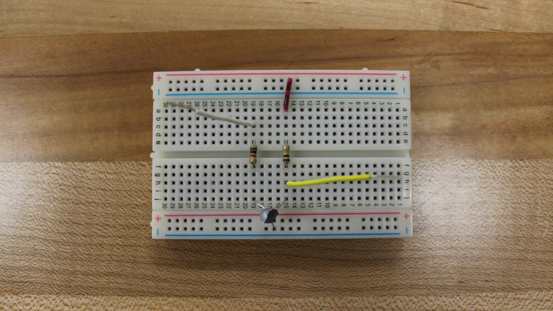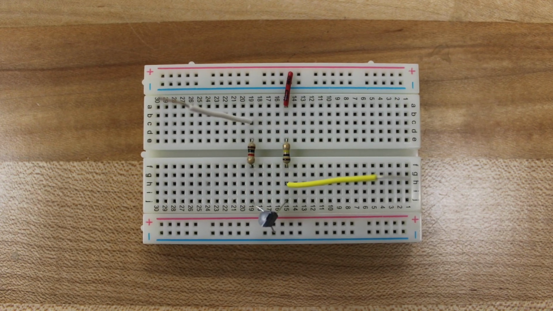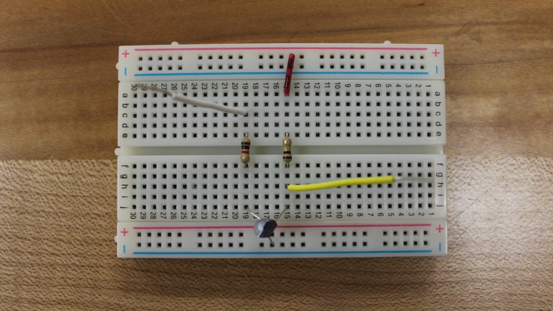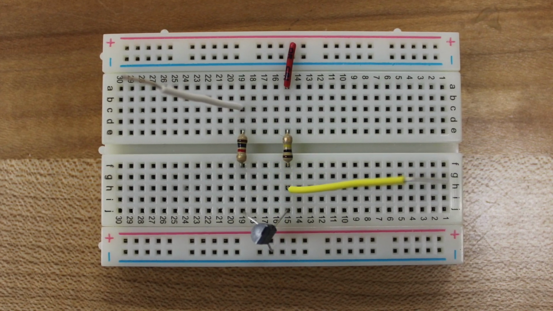For building this subsystem, the switch is an NPN transistor. The white line represents the 3.3 volts input from the microcontroller. The yellow line represents the output to the line of LEDs.